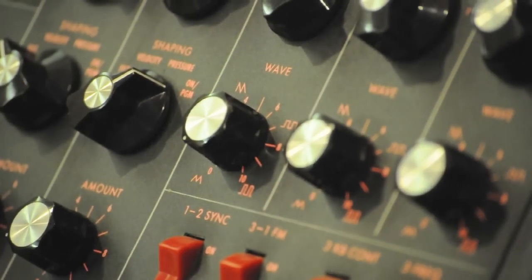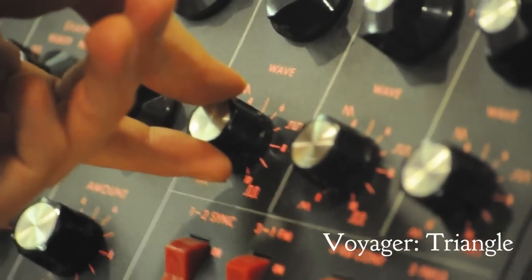First up, we thought we'd compare the raw oscillators of the two machines, as these form the basis of the sounds that you can make with them.